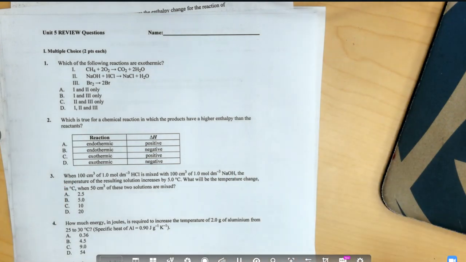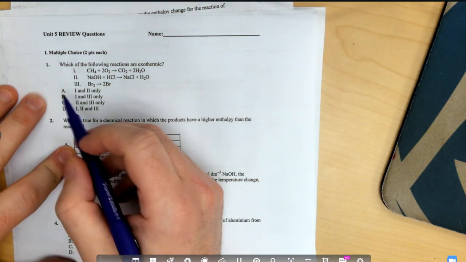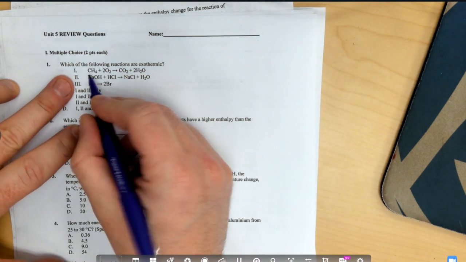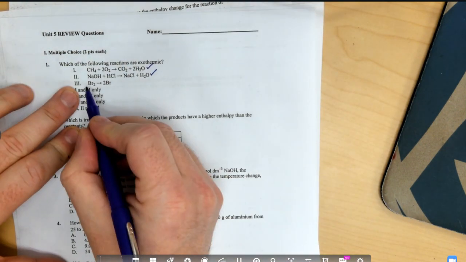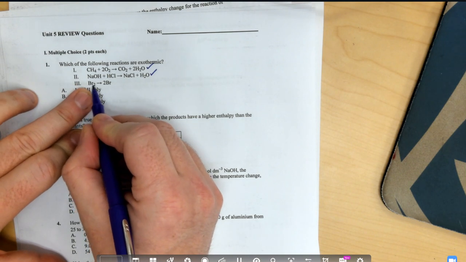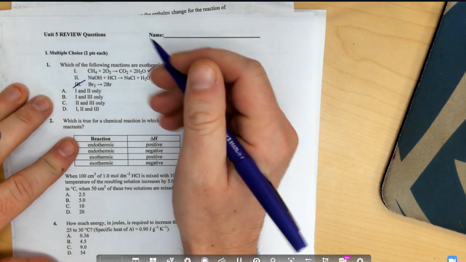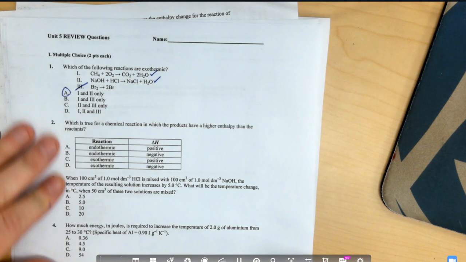All right, kids, here are your review solutions. Number one asks which are exothermic: one is combustion, two is neutralization, three is a bond between bromines, so that's endothermic. So the answer is A.